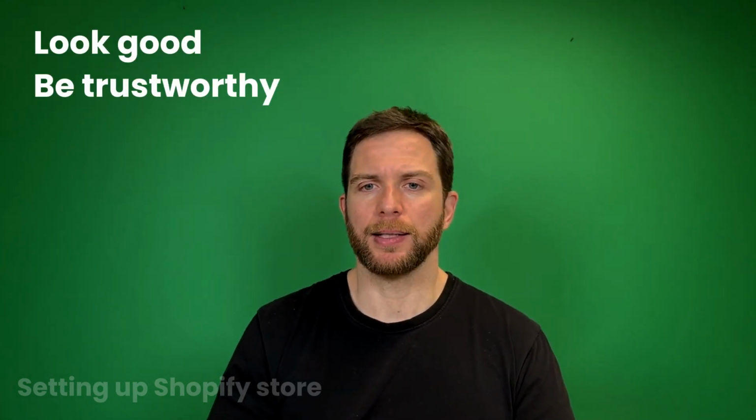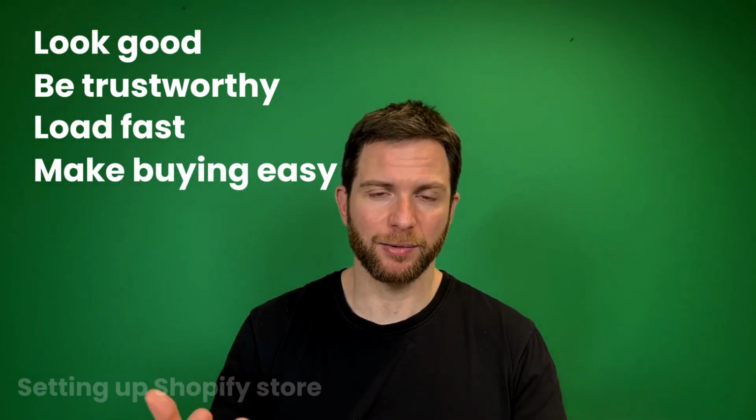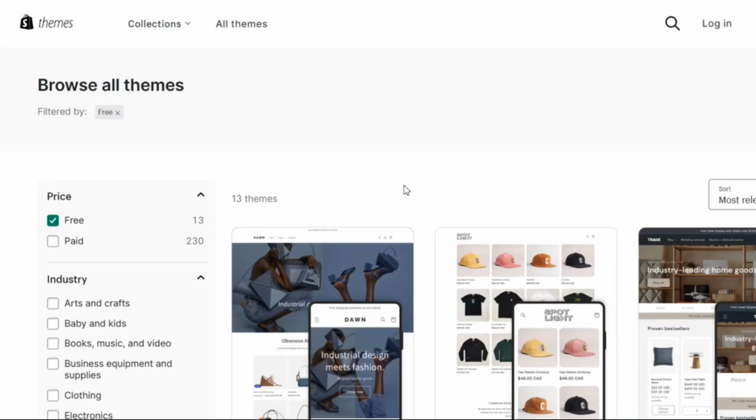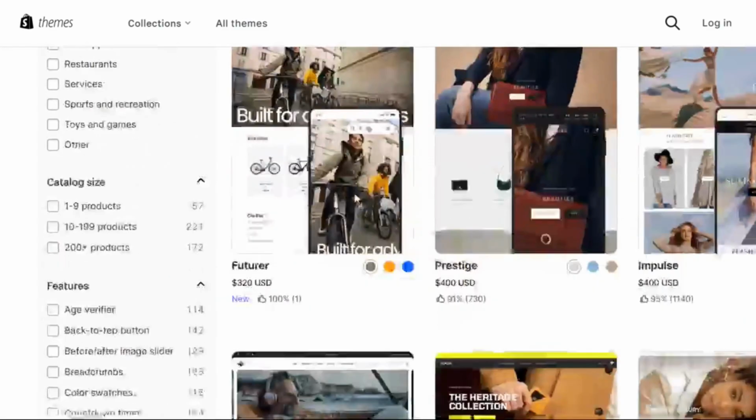So just to mention why themes are important. Your site needs to look good and trustworthy. It needs to load fast, and it literally needs to make the buying experience very easy for the end customer. So Shopify gives you several options for what you can do with themes. You can install a free theme, you can buy a theme and install it, or you can even code your own theme.